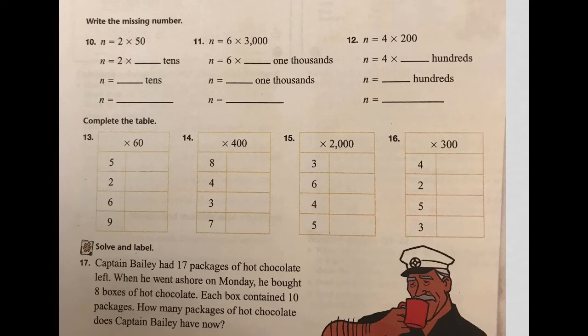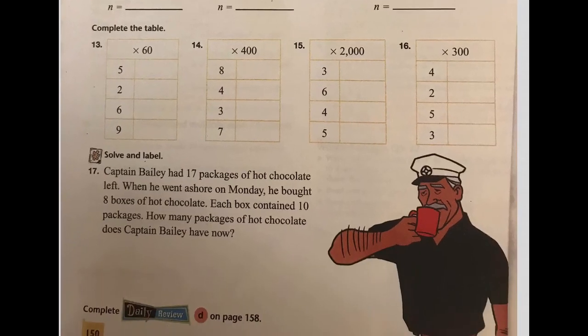For 10, 11, and 12, this is a review of, I want to say yesterday's lesson, but it isn't. It was last Friday's lesson, the lesson prior to this one. And basically, you're just going to figure out the missing numbers. And then for 13, 14, 15, and 16, you're going to follow the rule. So let's just do one or two of these, just to be sure everyone knows what they're doing. You're going to take this number and then do what it says.